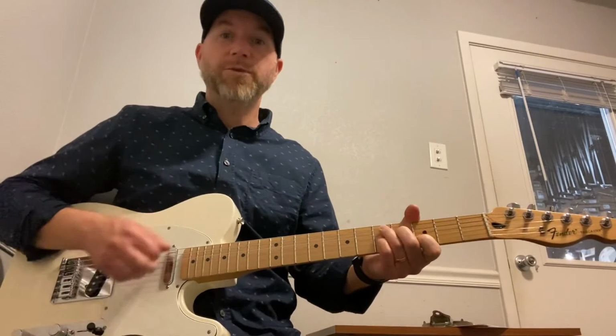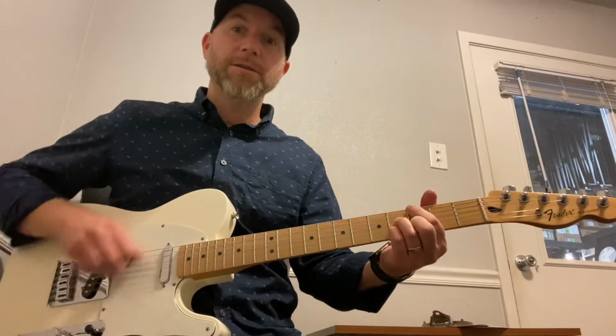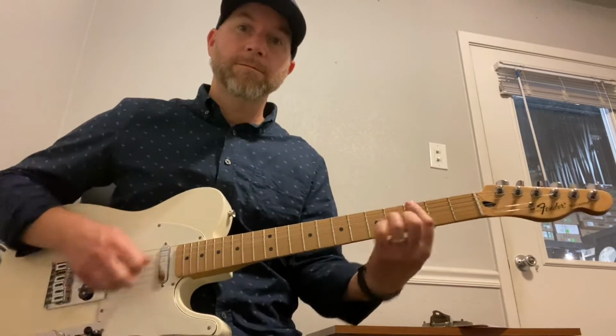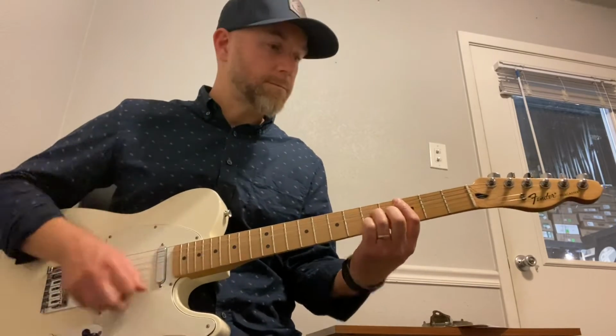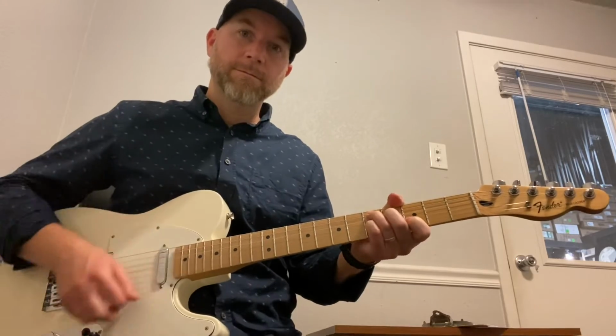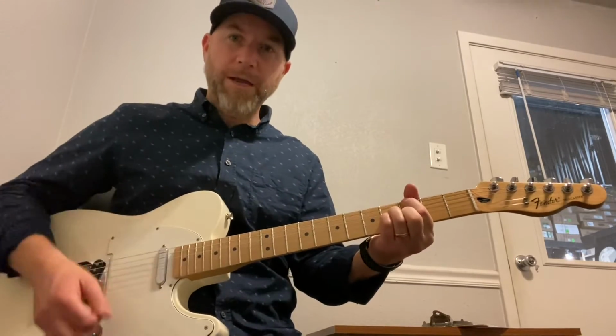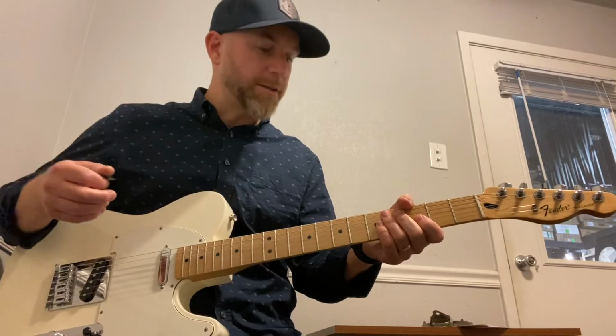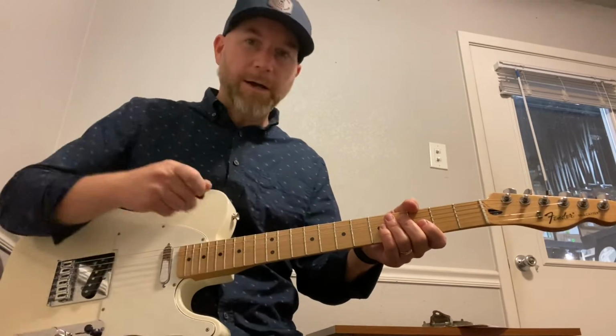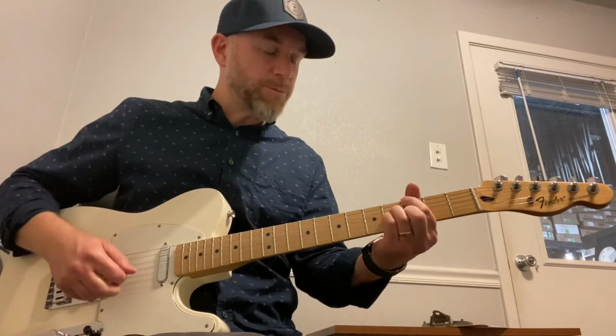So we want to make it more of a swing thing where we do the pulse and the comp changes. Okay, so that's one thing we would have going on there. That's more for the jazz swing.